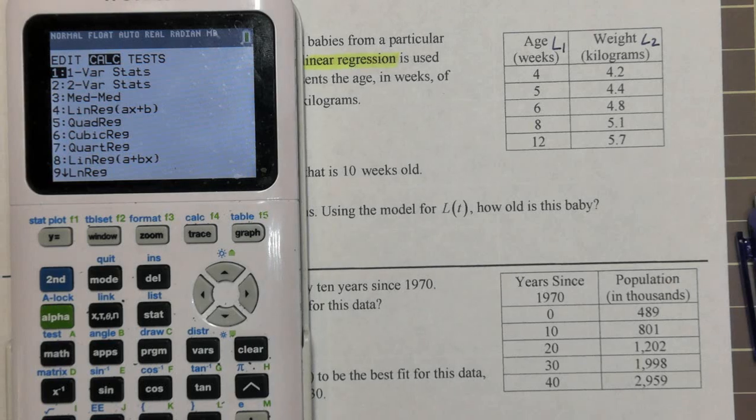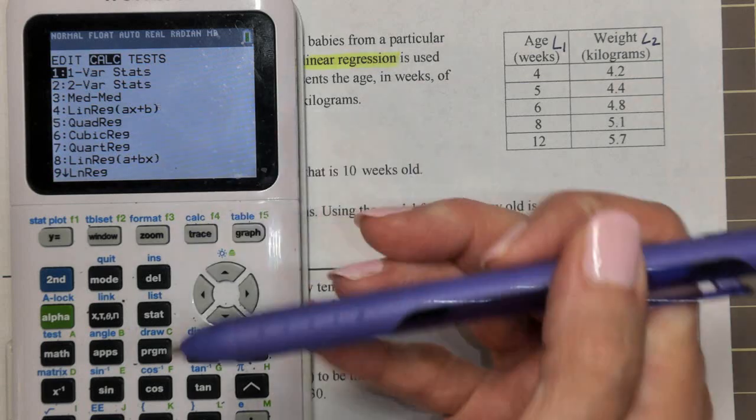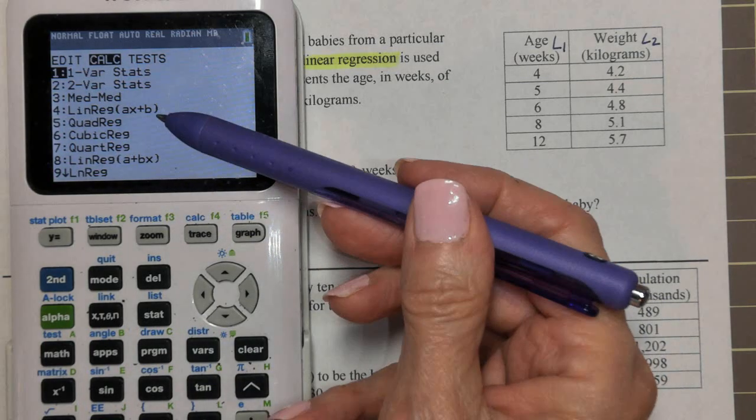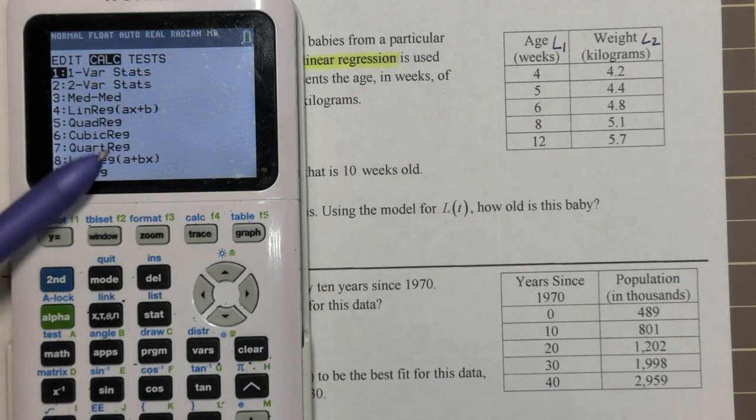So there are two linear regression models that this calculator has. One of them is number 4, and one of them is number 8. They're both linear regression models. You can see the difference, and there's very little difference. One of them just has the x come first, and one of them has the x come second. Okay? They will both work, and they will both give you the same answer for our purposes. I will tell you that AP Stats uses 8, so I'm going to use 8 here, but you can use either one and it's fine. Alright, so I'm going to go down and hit number 8.